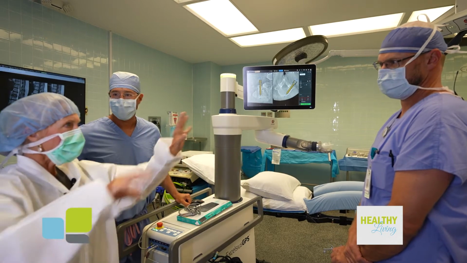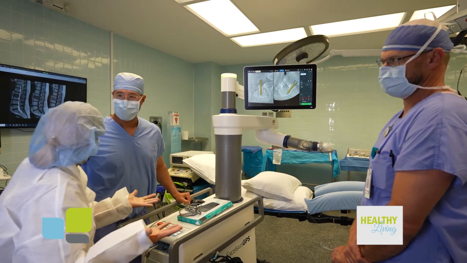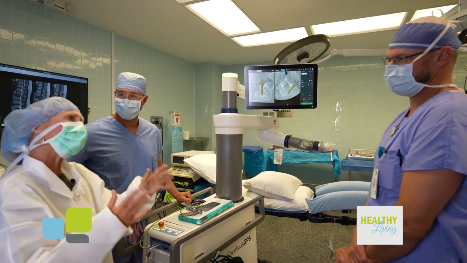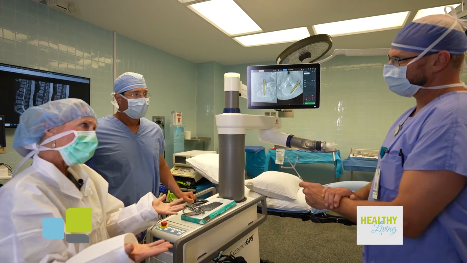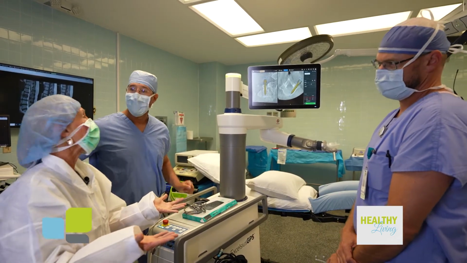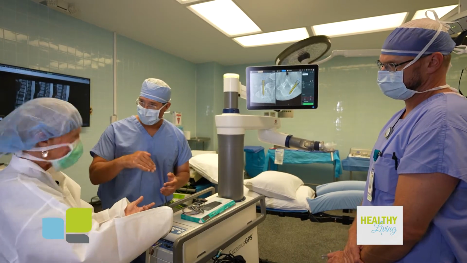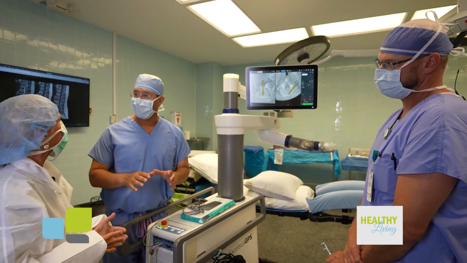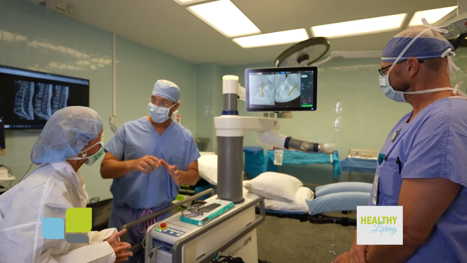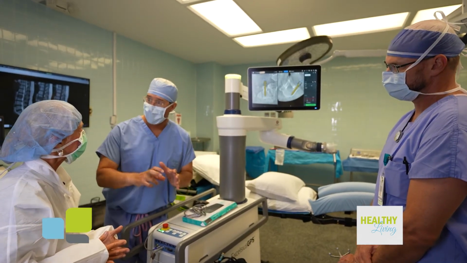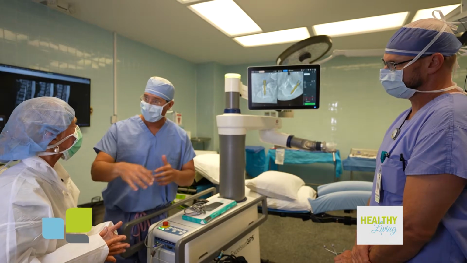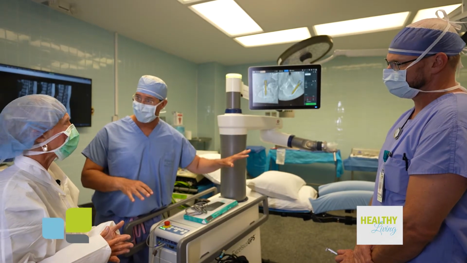Once you get landmarks, then what happens? So then we'll expose and he begins his surgery. Right. So if we are doing a percutaneous procedure, which means through the skin, then we get our landmarks, and then actually through the robot we can put in screws and rods percutaneously. We don't have to do any dissection. We do it all minimally invasively.